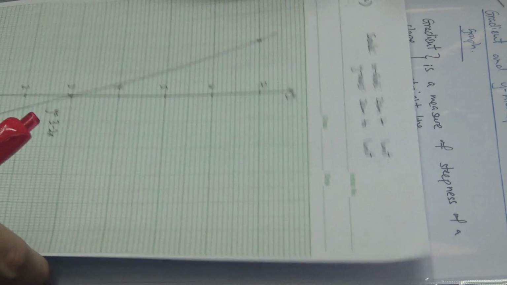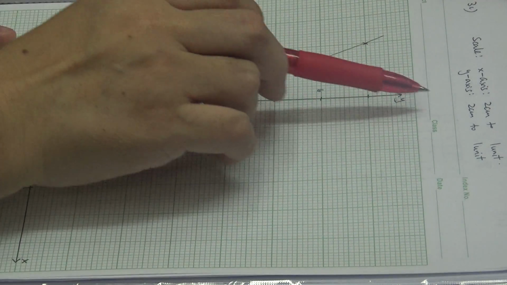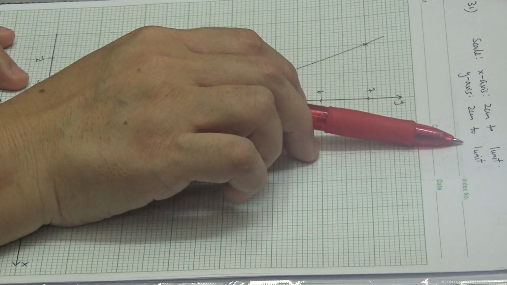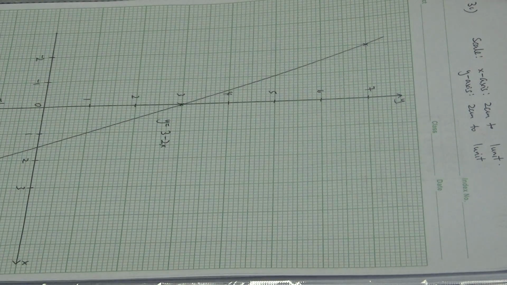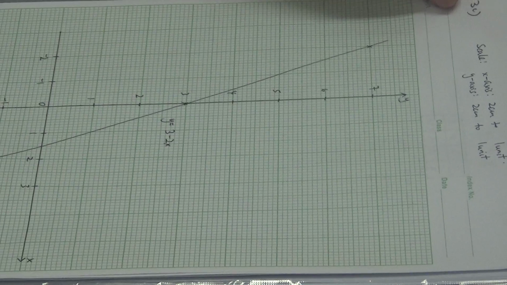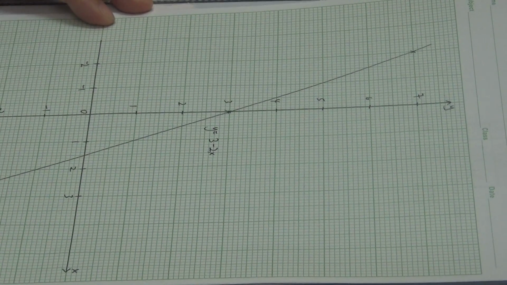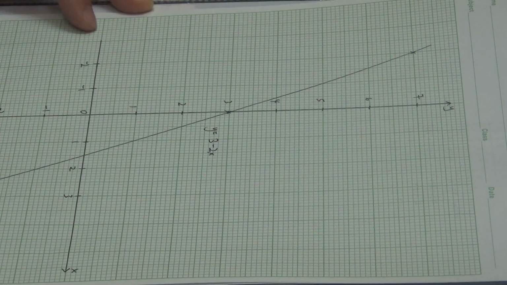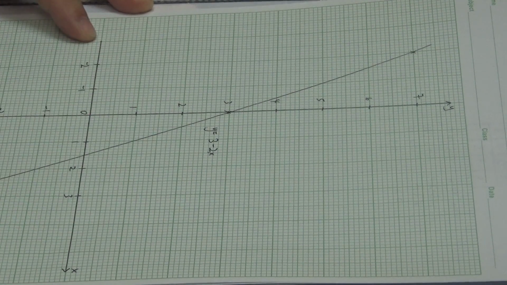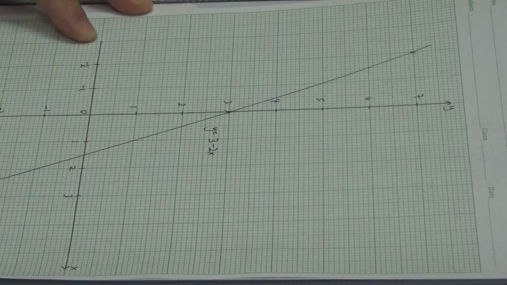Now I'm going to give you another scale. This is quite a large scale. X-axis 2 cm to 1 unit, and y-axis also 2 cm to 1 unit. You will realize that this graph is actually quite huge. So I'm going to draw 2 cm to 1 unit for the x-axis and 2 cm to 1 unit for the y-axis. I'm going to plot in the 3 points, (-2, 7), (0, 3), and (3, -3), according to the table that I've calculated.